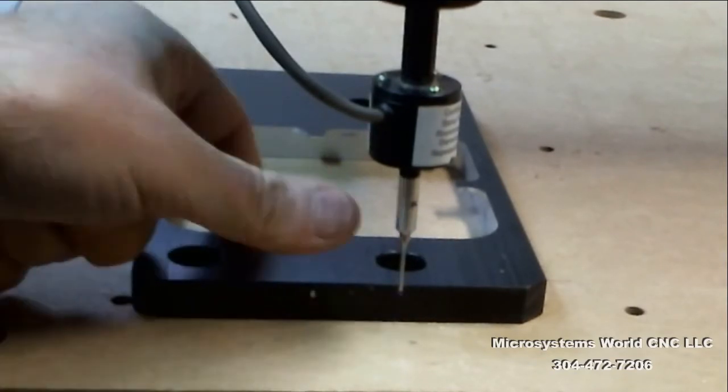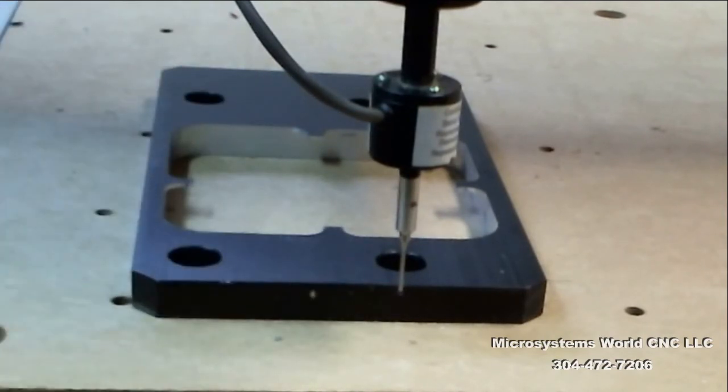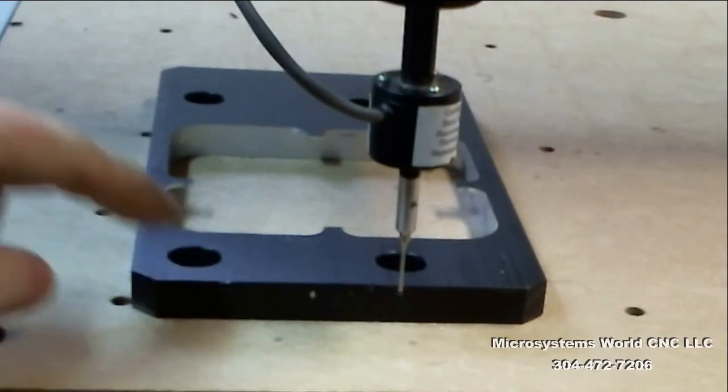I've attached a couple of pieces of tape in inconspicuous places to try to keep it from that. However, there's a possibility that it may, because it's a very light piece.